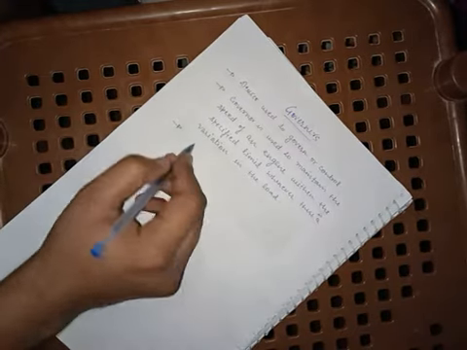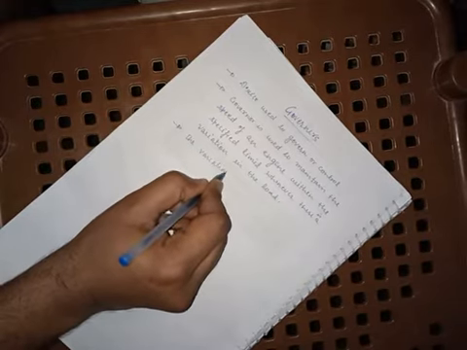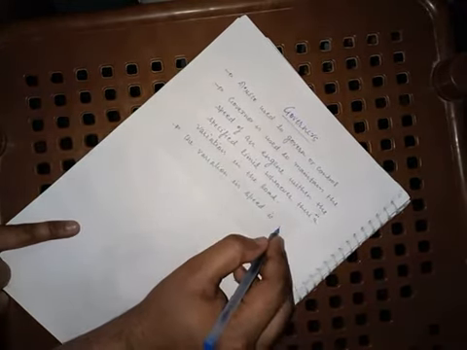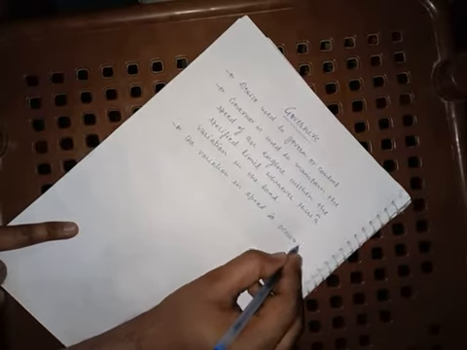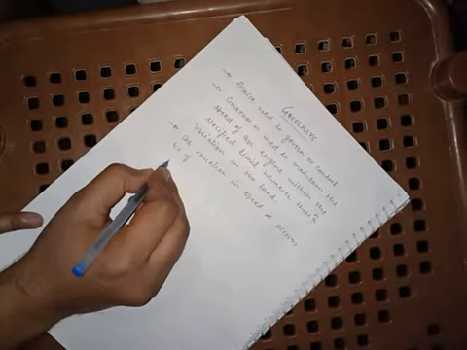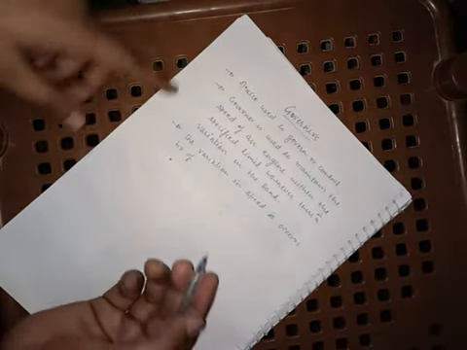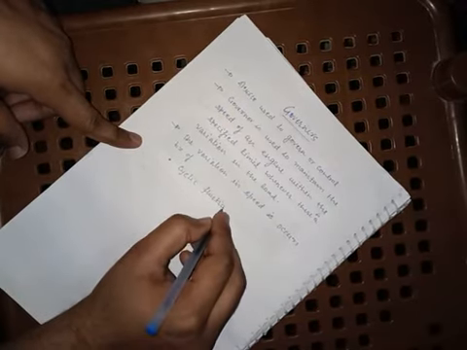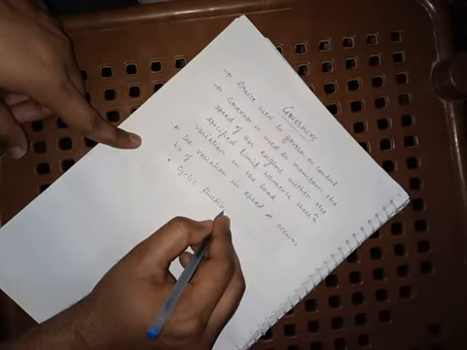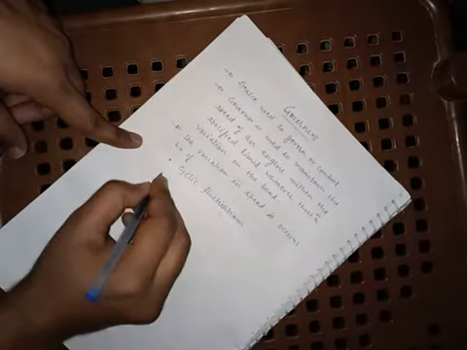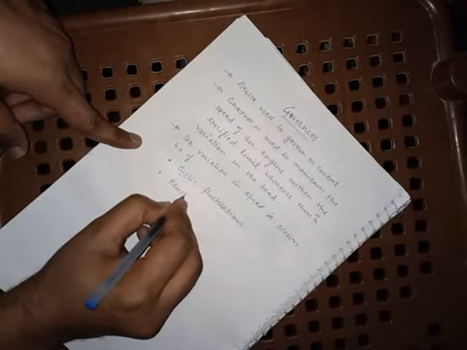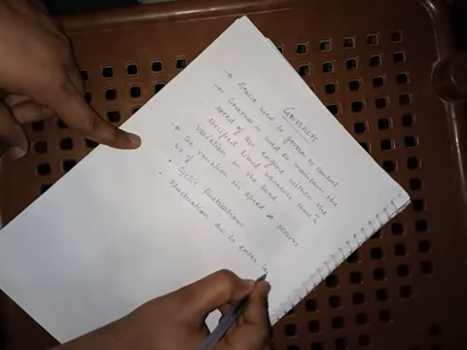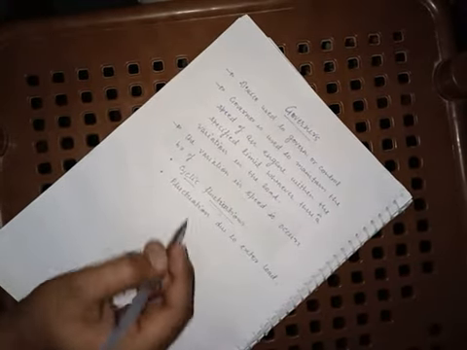The variation in speed occurs because of two reasons, two types of fluctuations: first, cyclic fluctuations, and second, fluctuations due to external load.